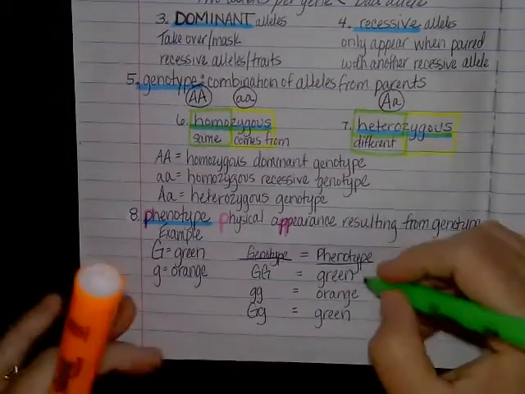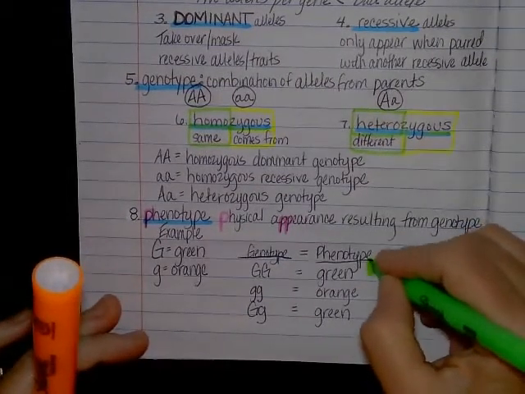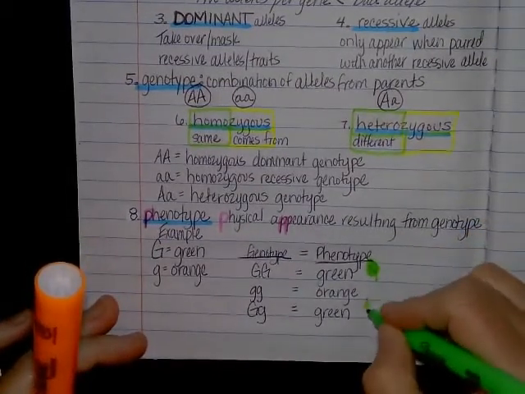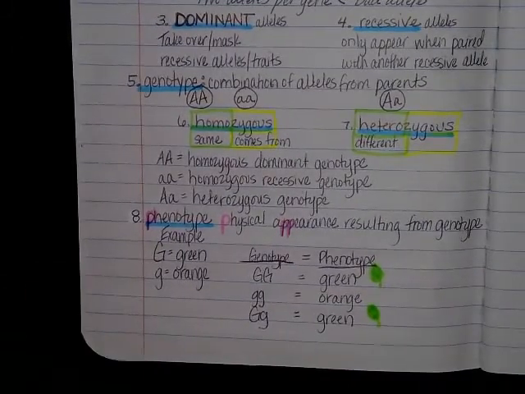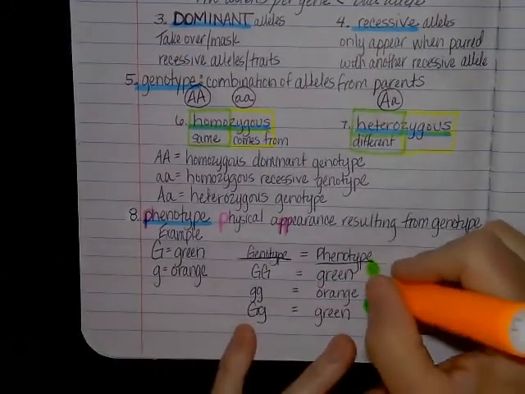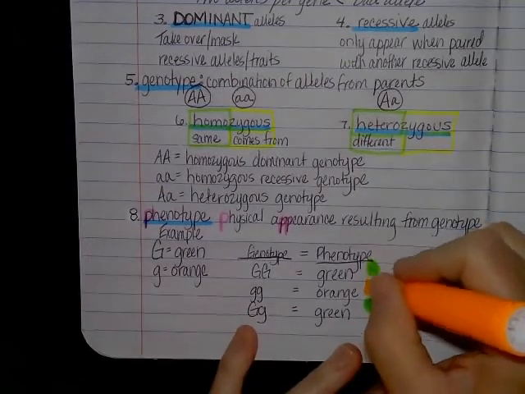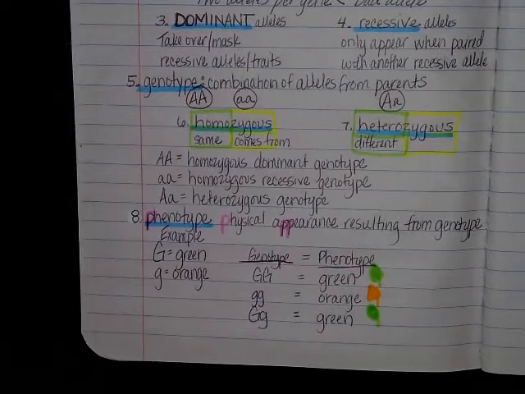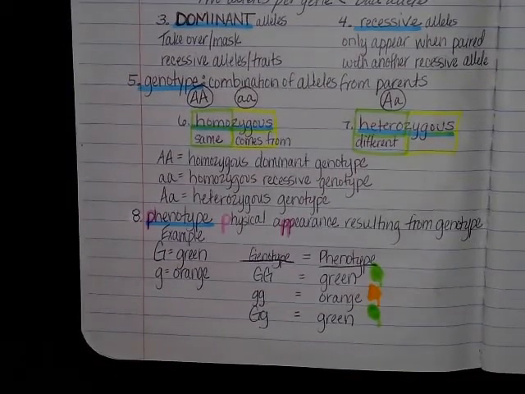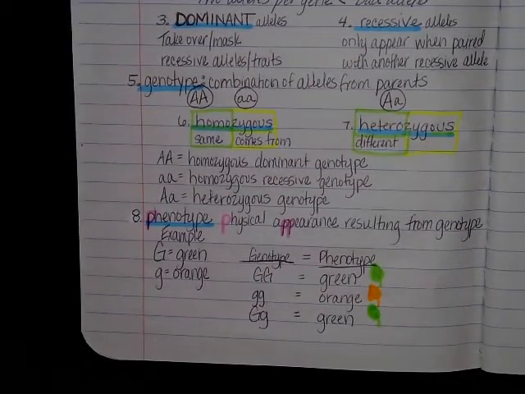Phenotype is how that turns out looking. That's the appearance that is produced. Right? So if it's a leaf, then I can say this is how it's going to turn out looking from that combination. Okay? So we're going to do some practice on this, but I want you to get those notes that you can refer back to. And then I will have another video ready for you for page 15.